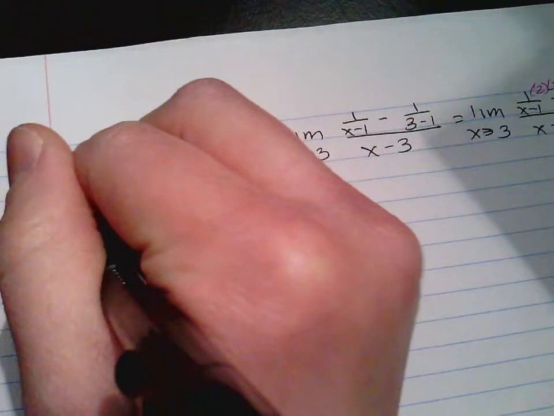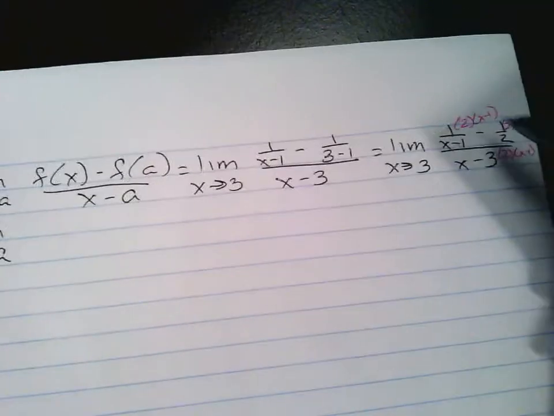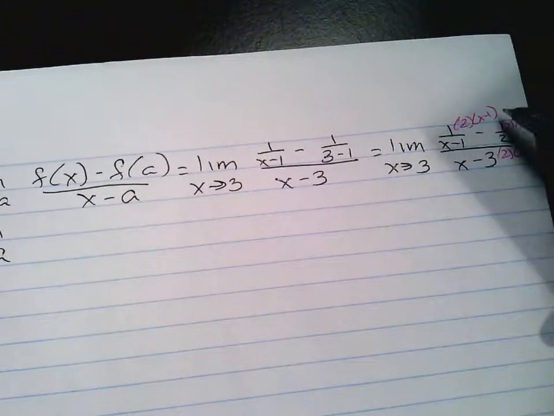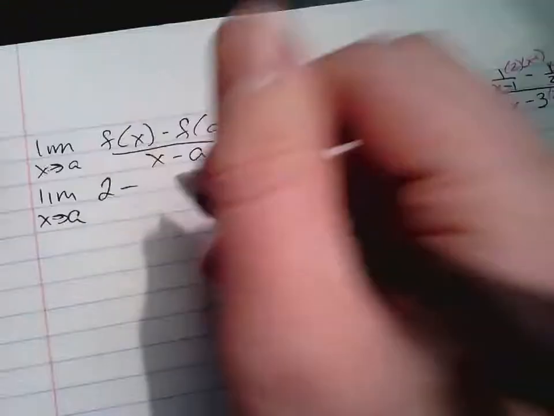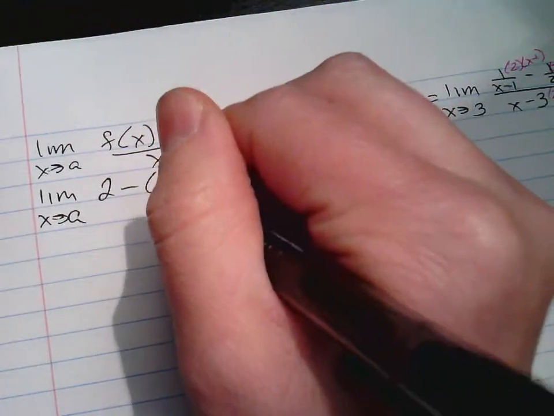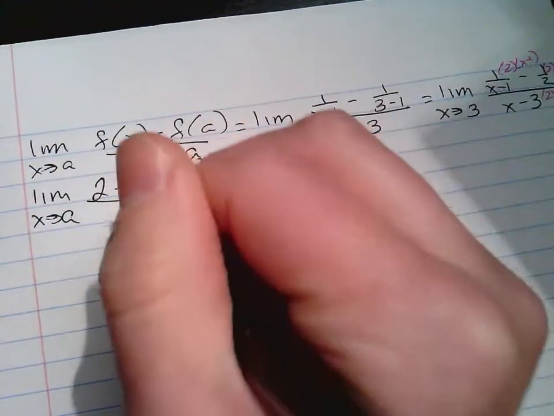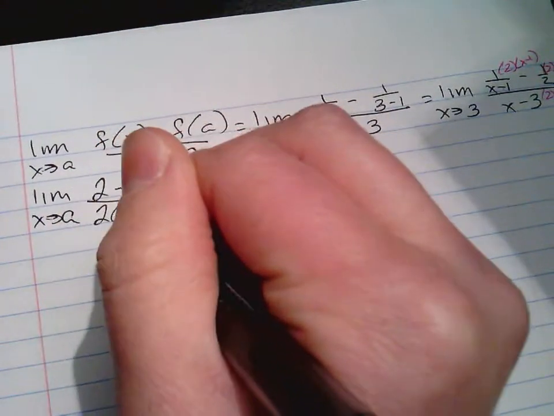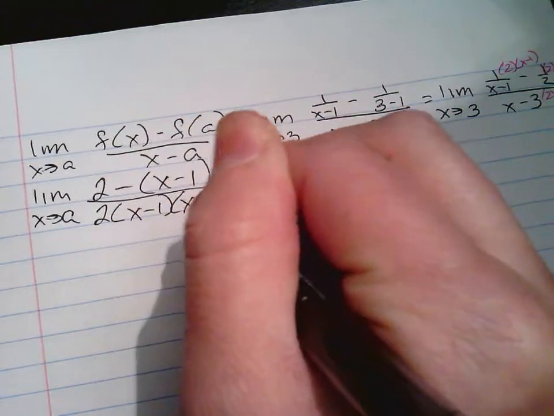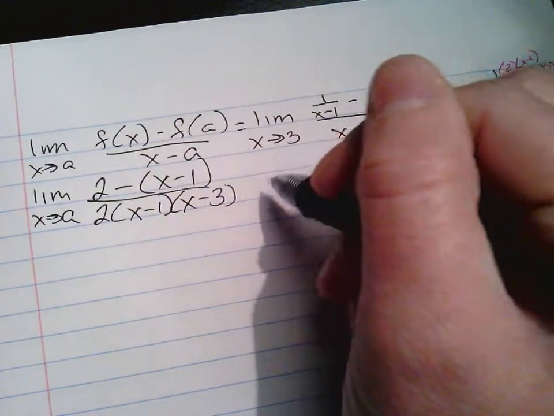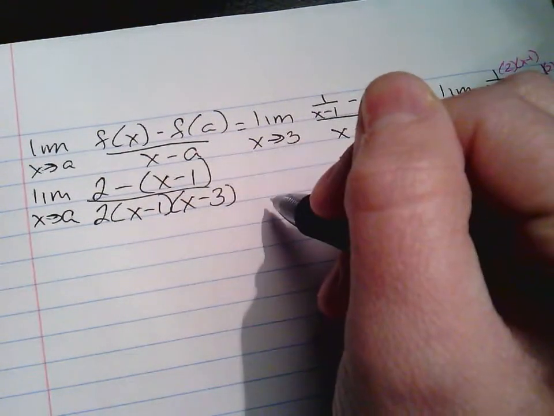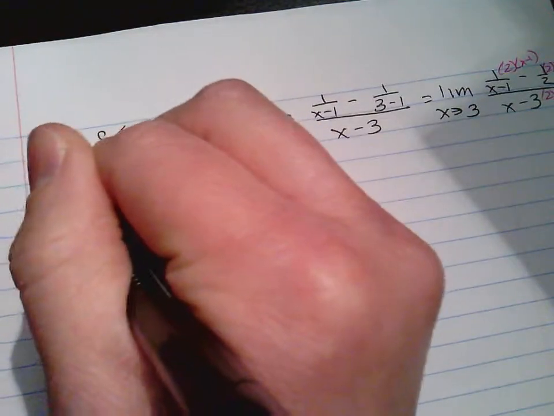So you get the limit as x approaches 3. The x minus 1 cancels out, you're left with 2 minus x minus 1 over 2 times x minus 1, x minus 3. Oh, that's supposed to be a 3, my bad.